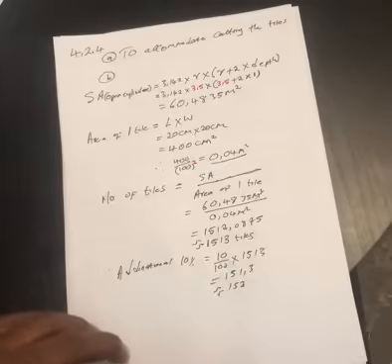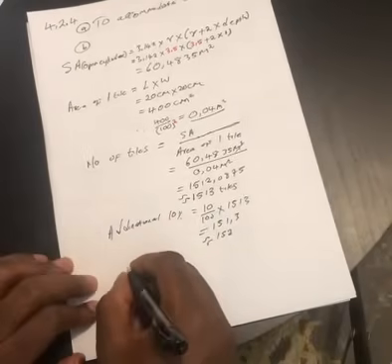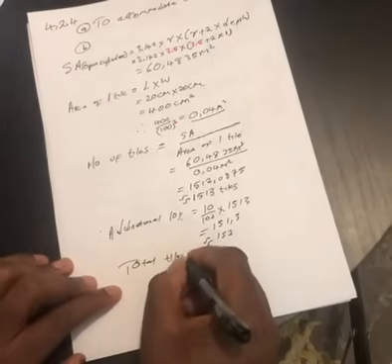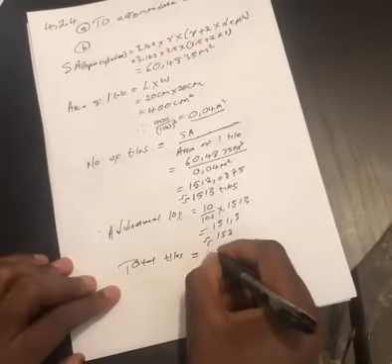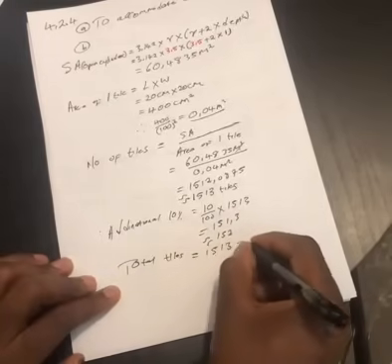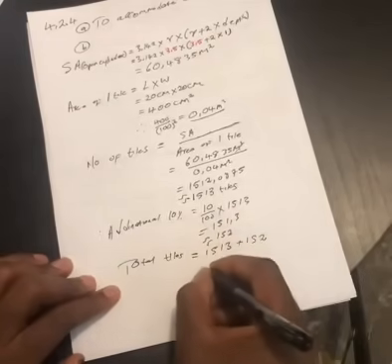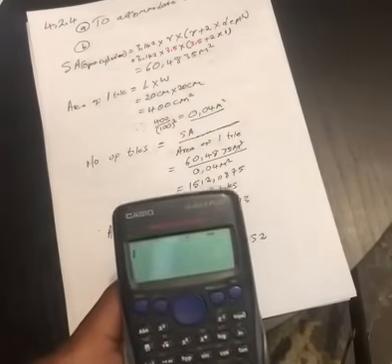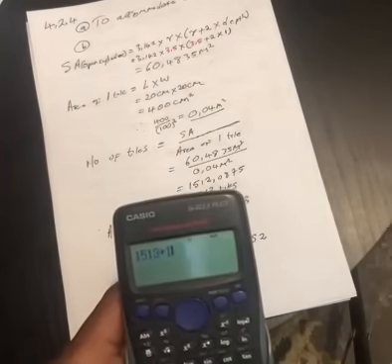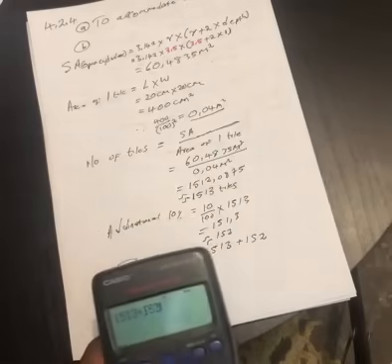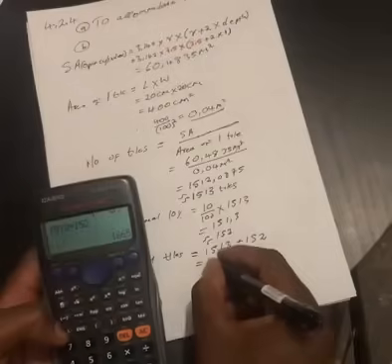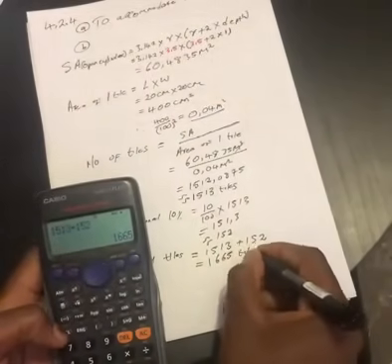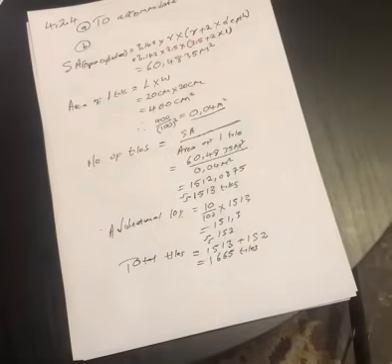Then from there, the total number of tiles is going to be 1513 plus 152, which is 1,665 tiles that they need to buy.